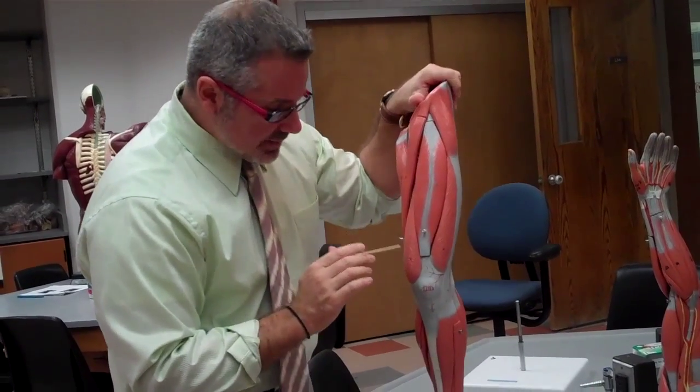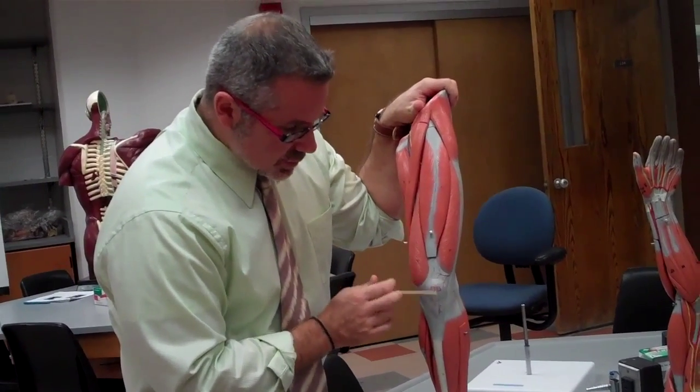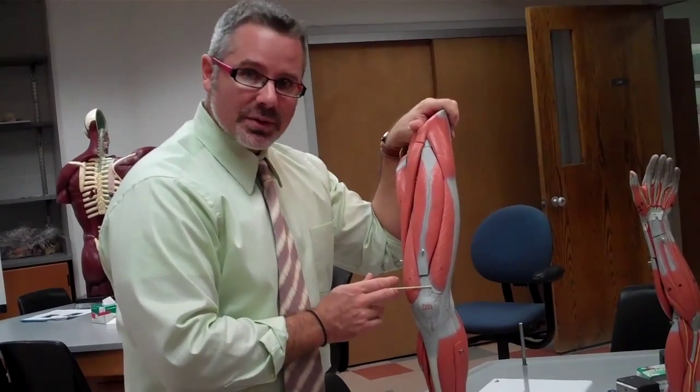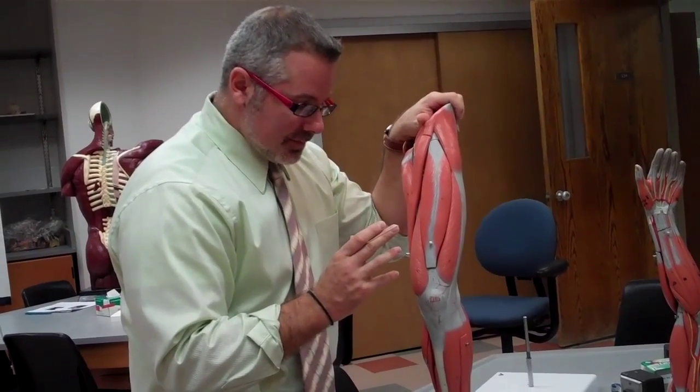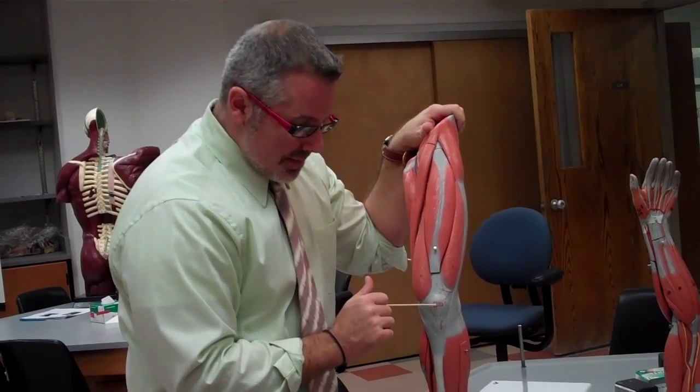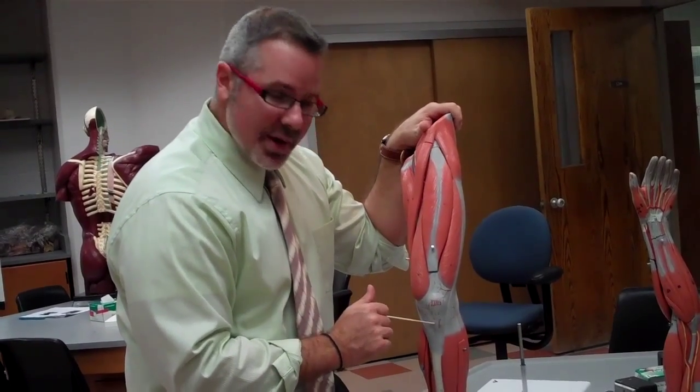Now I want to point out something interesting here. We're going to look at these 2 soft tissue structures from a structural perspective and a functional perspective. From a structural perspective only, when a soft tissue structure goes from one bone to another bone, we call it a ligament.